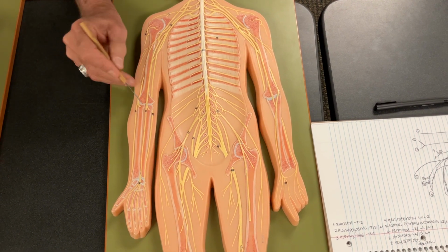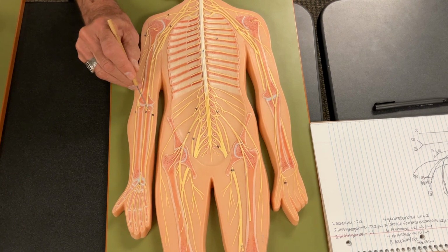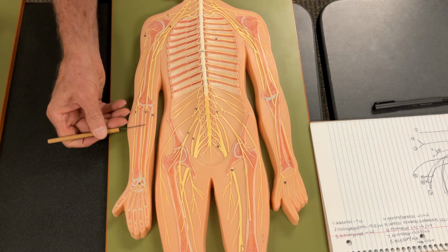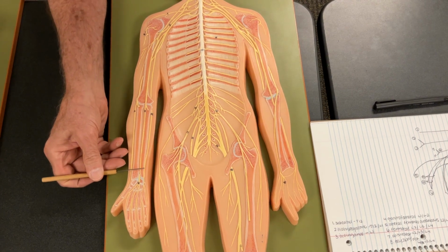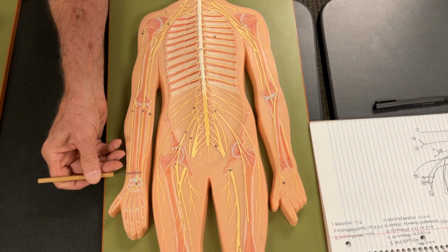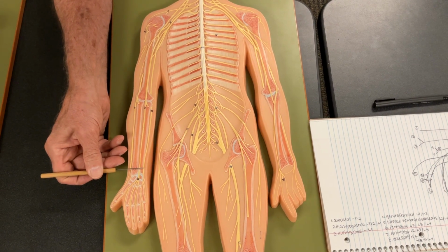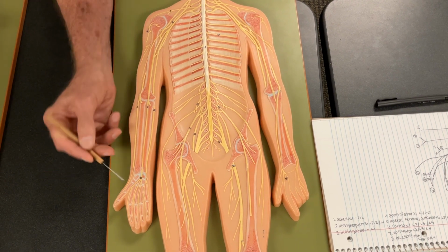When we get to the elbow, it gives off the anterior interosseous nerve, and it's going to be motor to all of the muscles of the anterior forearm, with 1.5 exceptions being the flexor carpi ulnaris and the medial fibers of the flexor digitorum profundus.